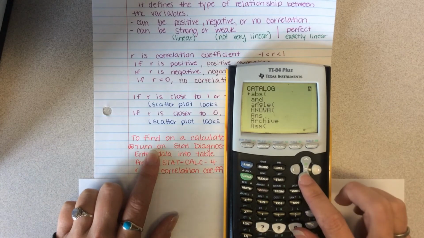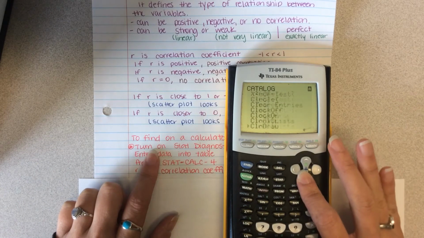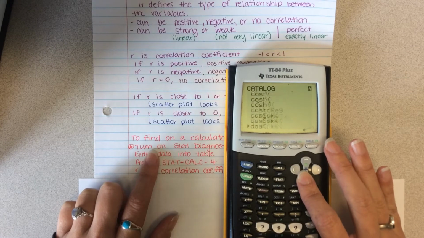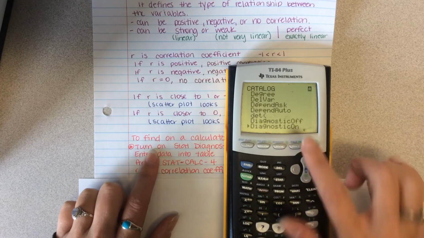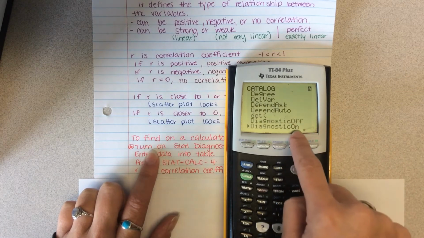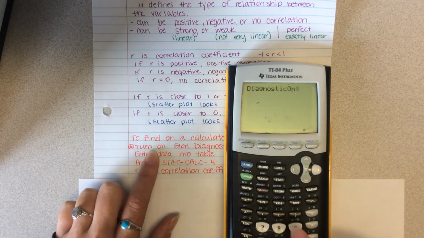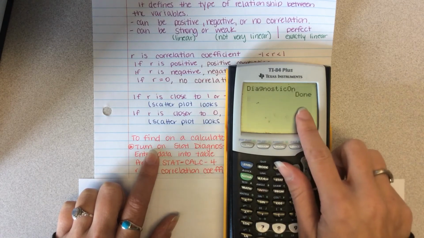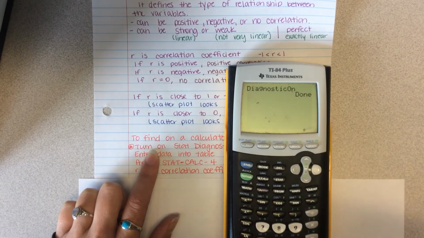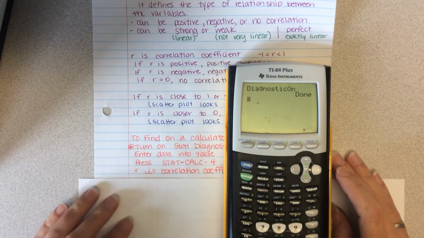And then we are going to scroll all the way down to the D's and find diagnostic on. So that's right here. We want to make sure we hit the on one. I'm going to press enter to select that, and then I have to press enter again for it to say done. That's going to turn on my stat diagnostics.